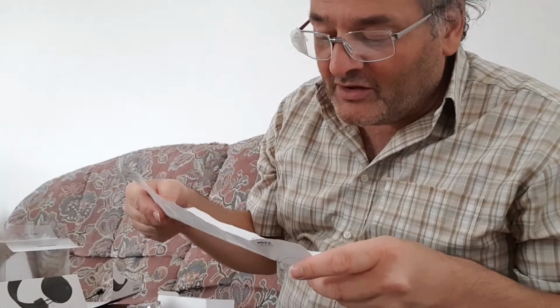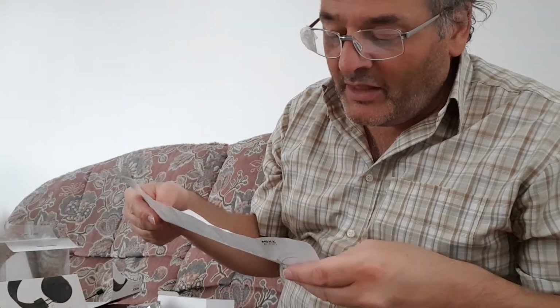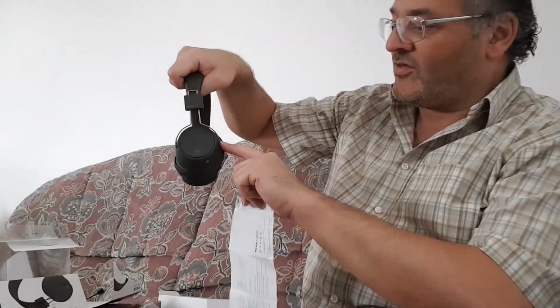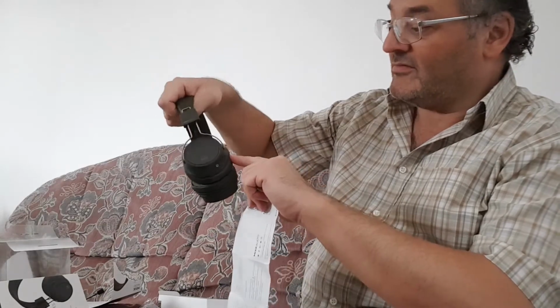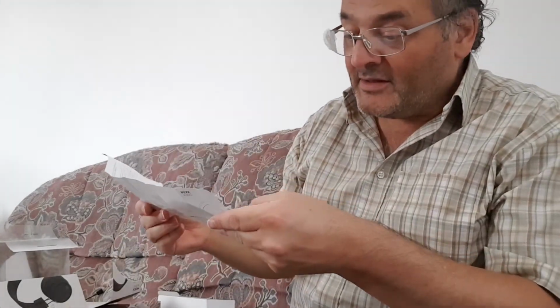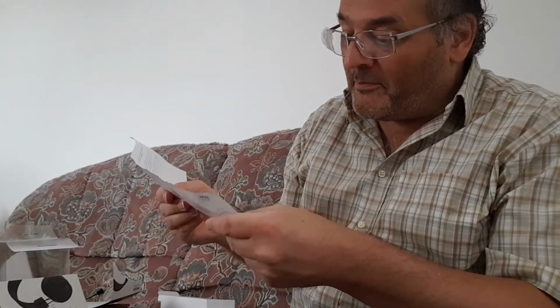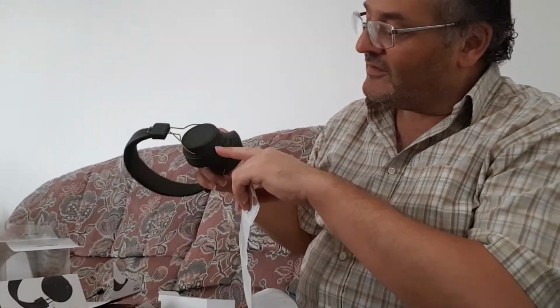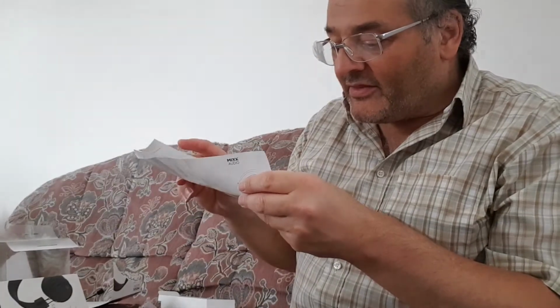Right, I'm not going to go through this, no point really, it's self-explanatory, but it will tell me what those dots are. Now it doesn't mention the dots here. I don't know what that is. But the little dot underneath here, that is the microphone.